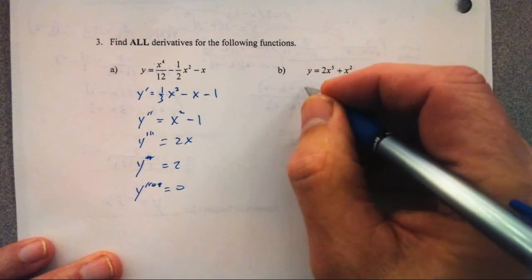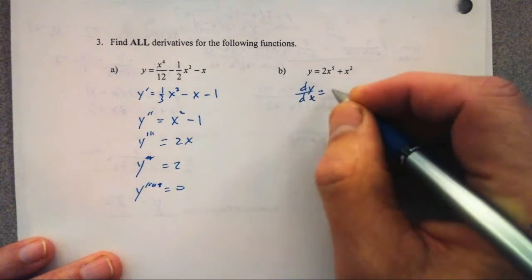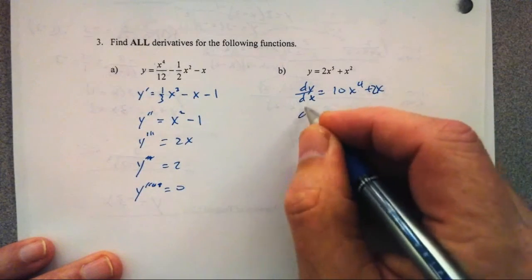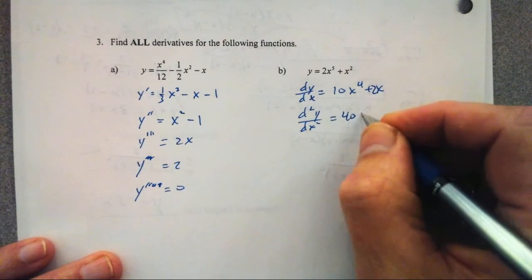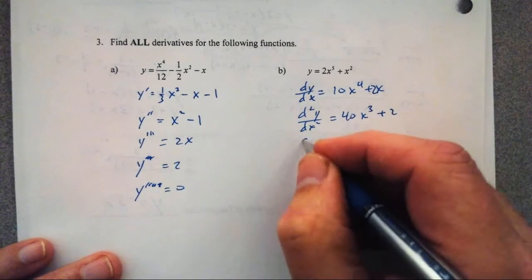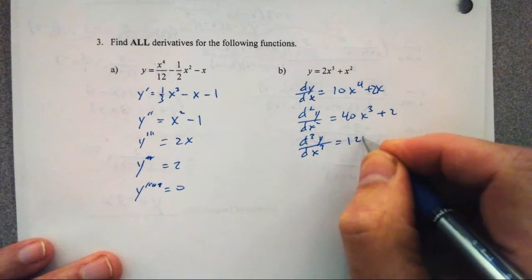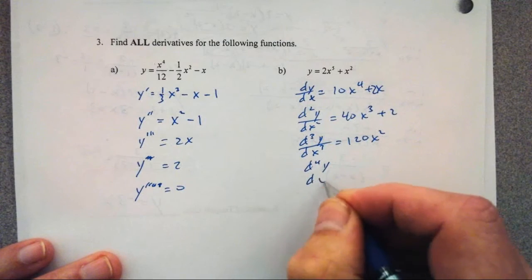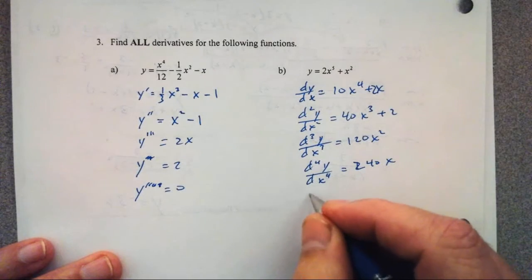So if you wanted, you could take dy/dx of this. dy/dx is 10x to the fourth plus 2x, excuse me. d²y/dx² is 40x cubed plus 2. d³y/dx³ is 120x squared. Fourth derivative is 240x, getting there.